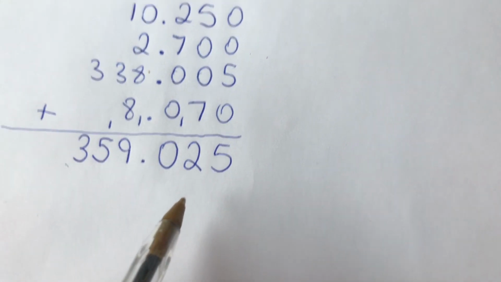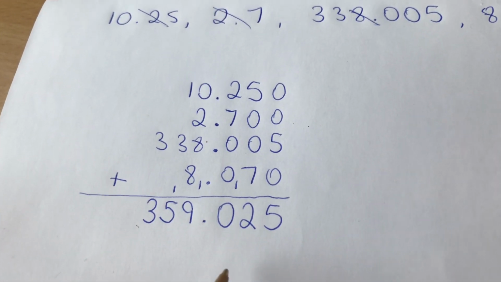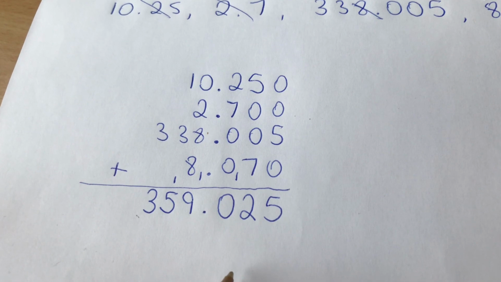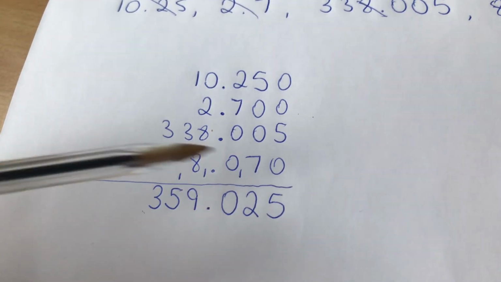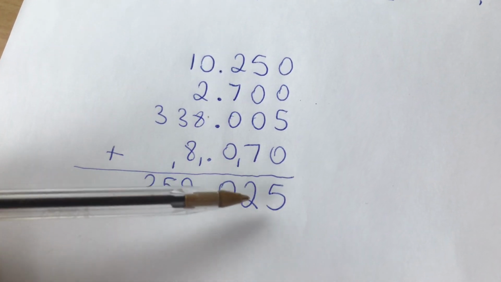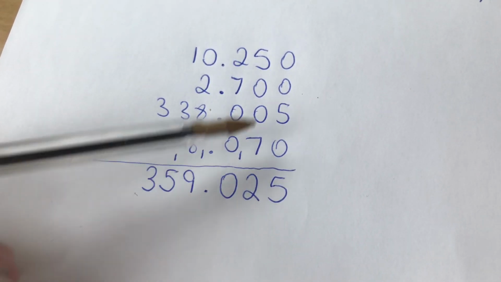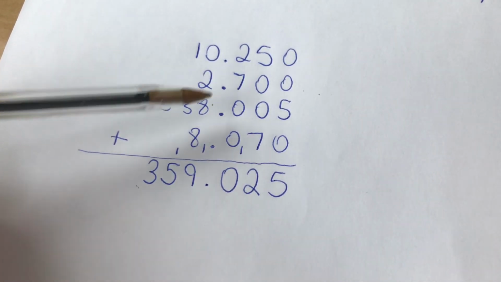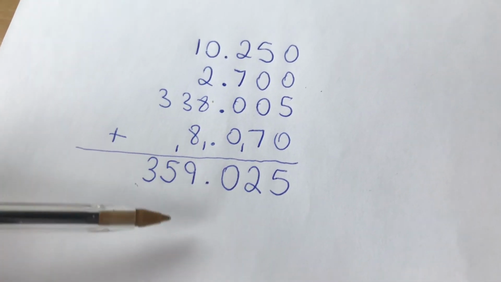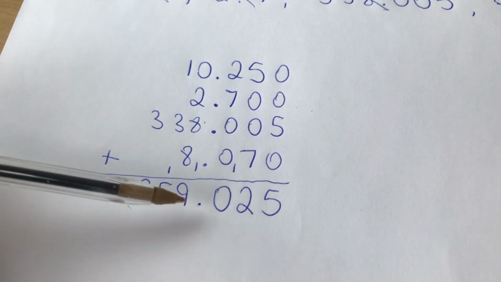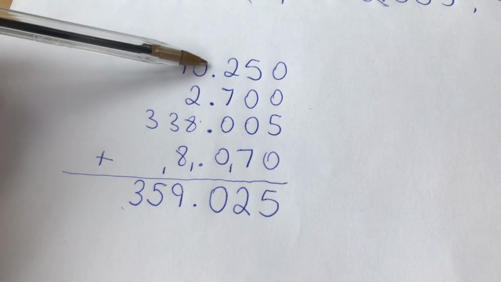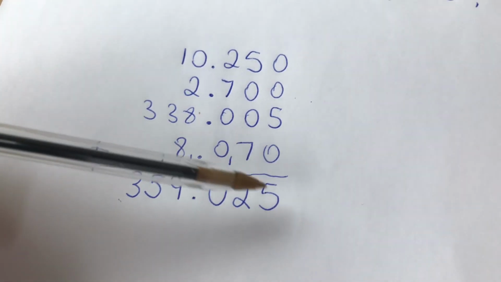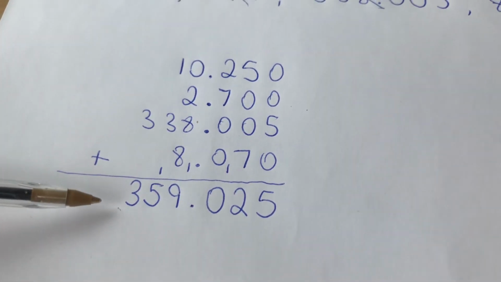359.025. So just to remember, when adding decimal numbers, the digits that come after the decimal are in between numbers, they're not whole numbers. Anything before the decimal point are whole numbers. So what we do when we add, we just lay them up with our decimal points under each other and just add as normal, and you should be okay with that.